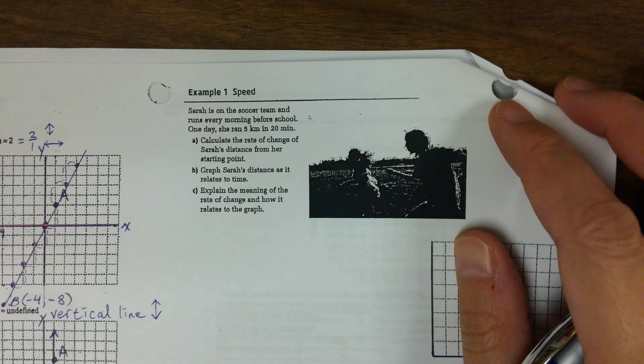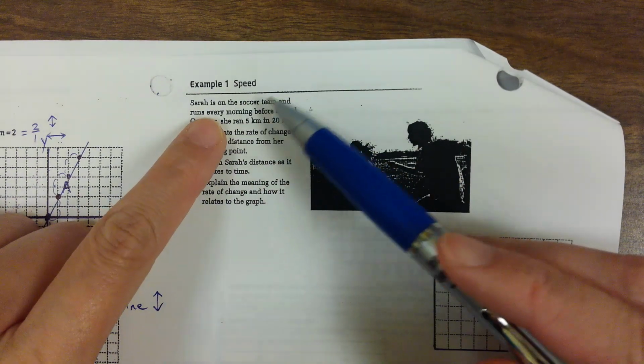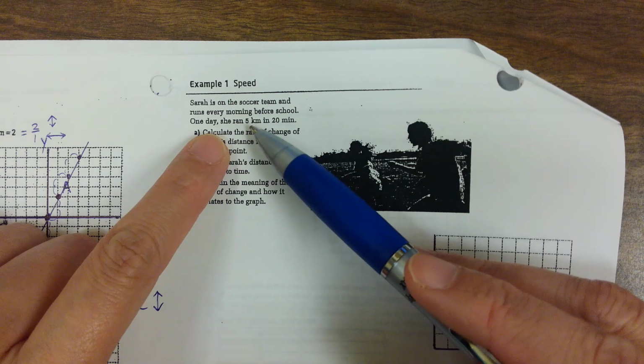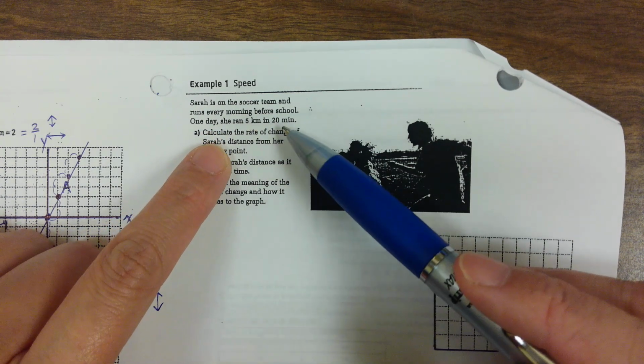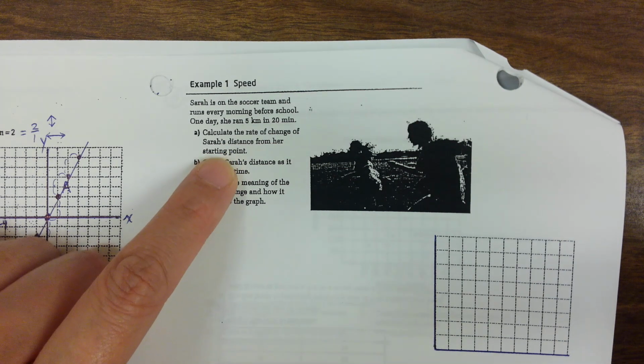Okay. Now let's try this word problem. Sarah is on the soccer team and runs every morning before school. One day she ran 5 kilometers in 20 minutes. Calculate the rate of change of Sarah's distance from her starting point.